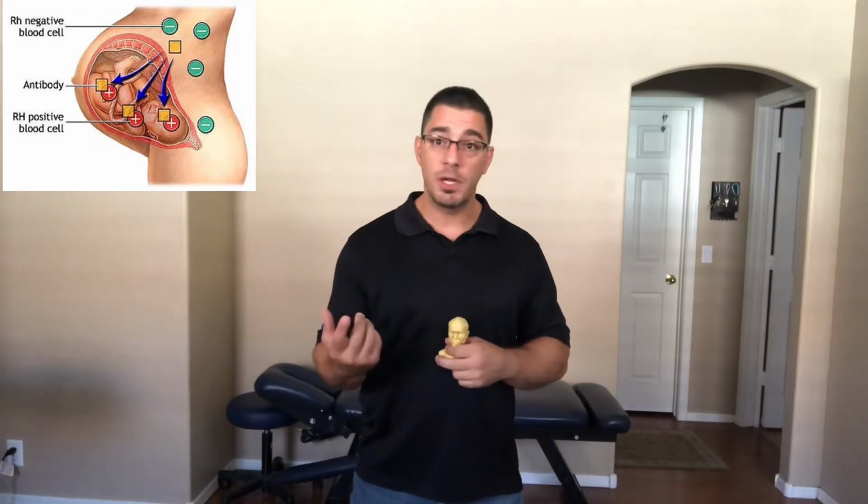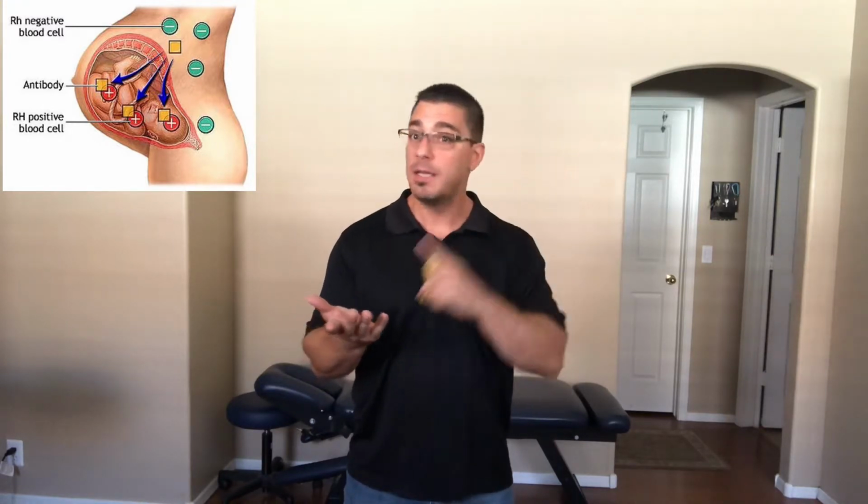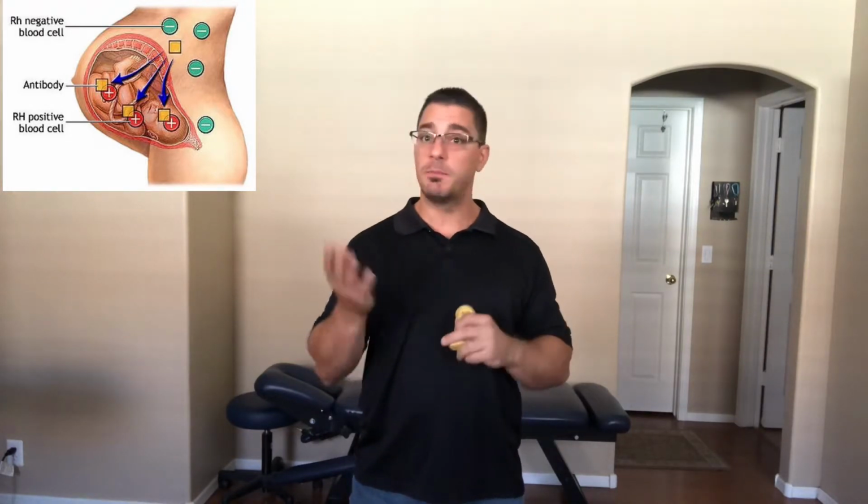If the next baby is Rh negative, that baby is still safe despite the fact that mom has anti-Rh antibodies from the previous child. Why is that baby safe? It doesn't have any Rh antigens, so there's nothing to attack. Self never attacks self, okay? So mom is sensitized, baby 2 comes along, Rh negative, that baby is safe.